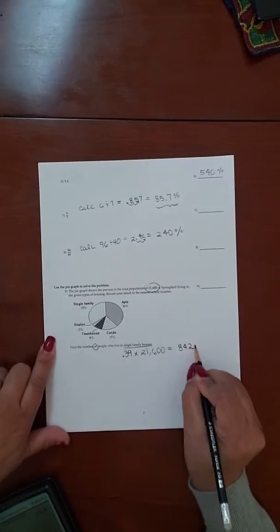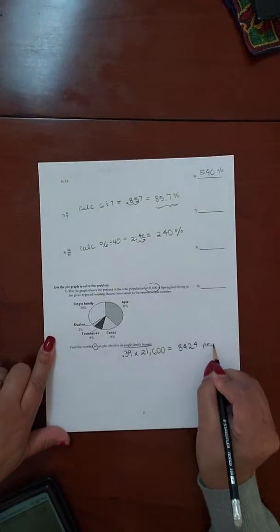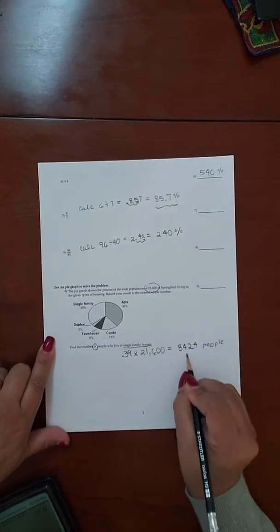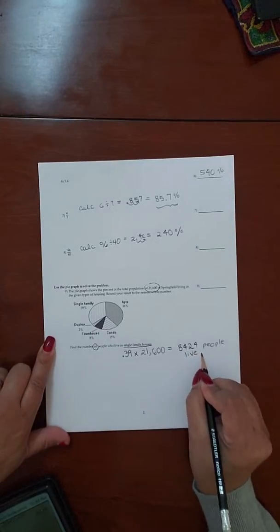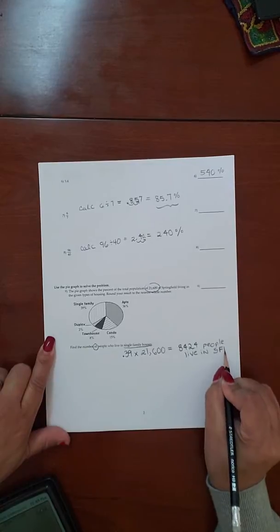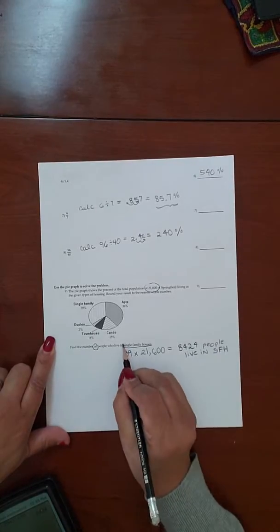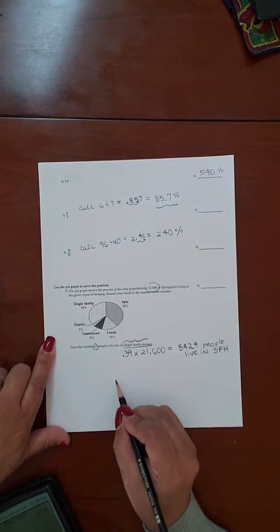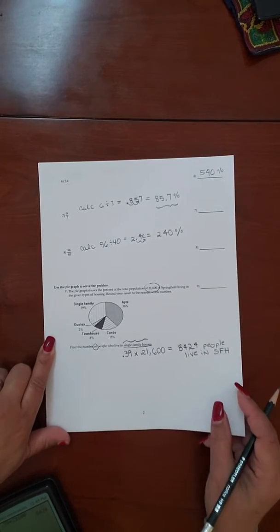Okay, so 39%, you put that in your calculator, 0.39 times 21,600. And you get that 8,424 people live in single family houses. I'll just abbreviate. Okay, that's that right there. Okay, that's number 9.